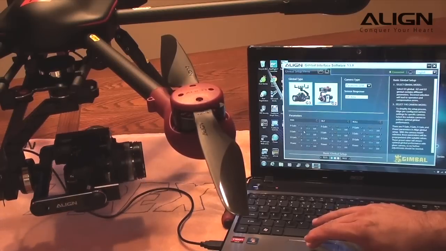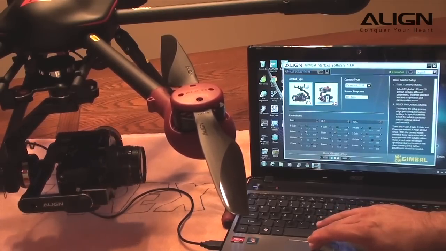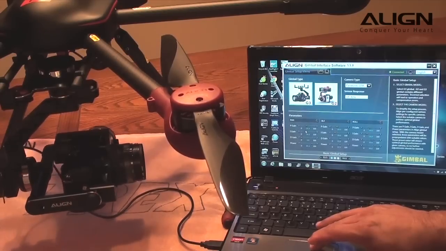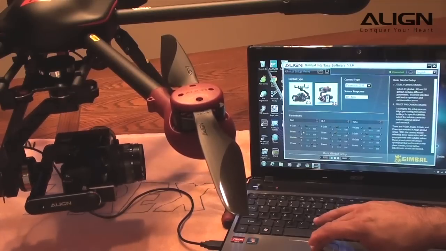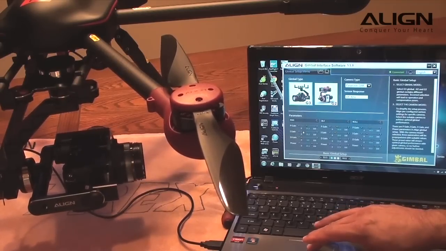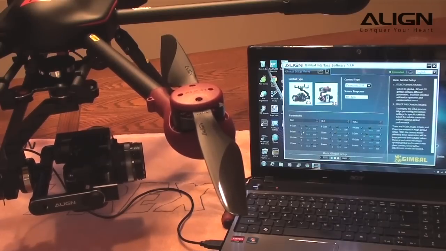So I'll bring that up, and that slows it down just a little bit. Let's bring this down about 18 there. And now you see it's bouncing back and forth. Again, this is at a power of 80.